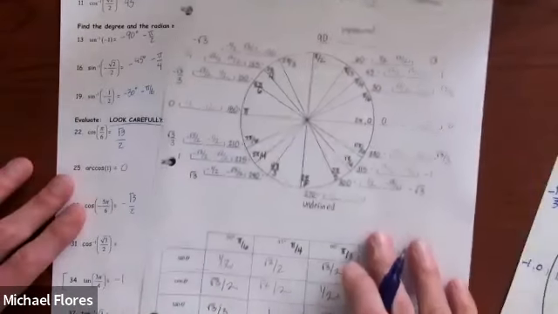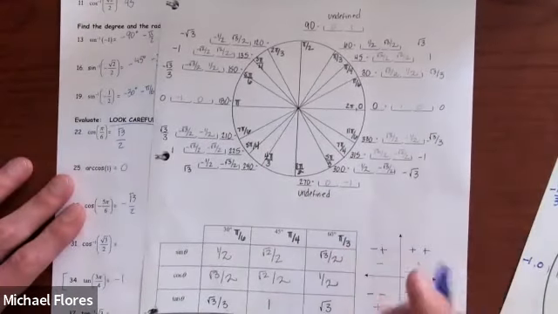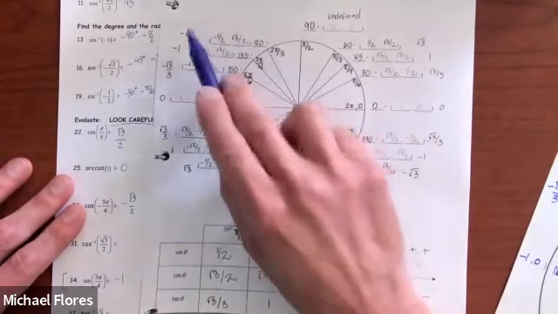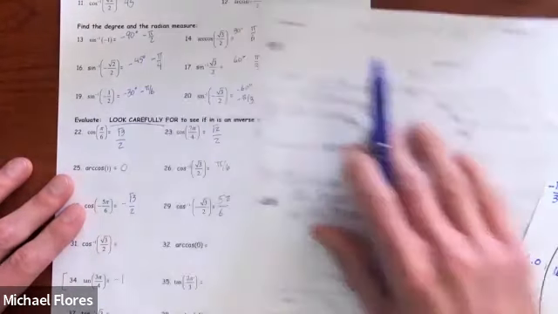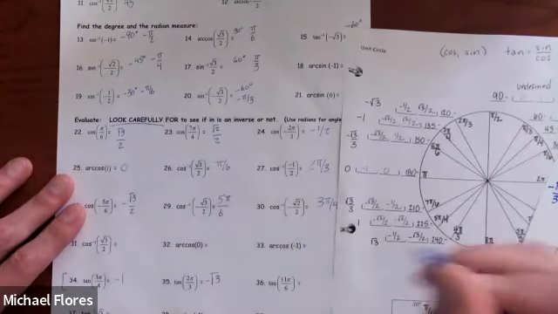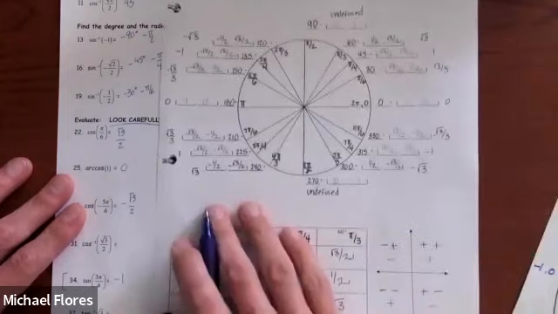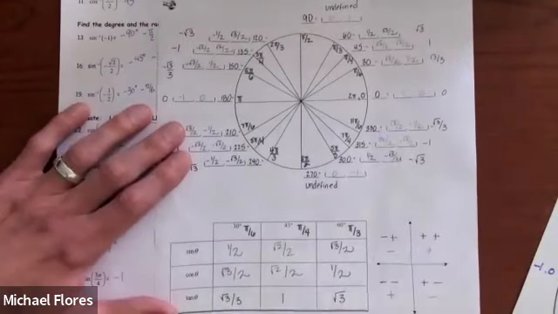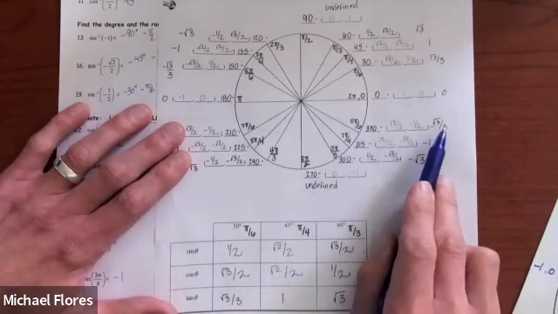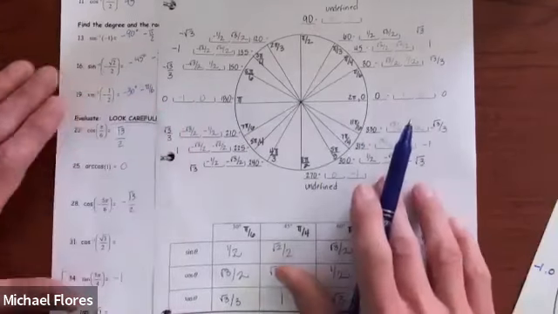Tangent of 2 pi over 3. There's 2 pi over 3. There's the tangent value. Tangent of 11 pi over 6. There's 11 pi over 6. There's the tangent value.